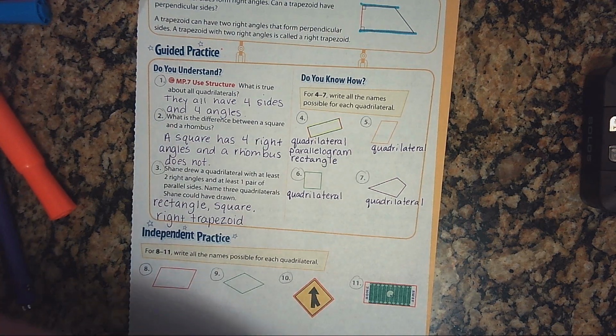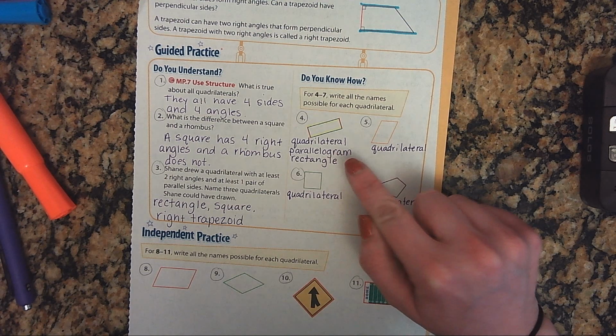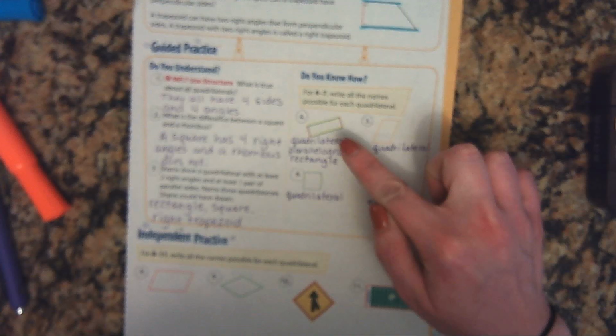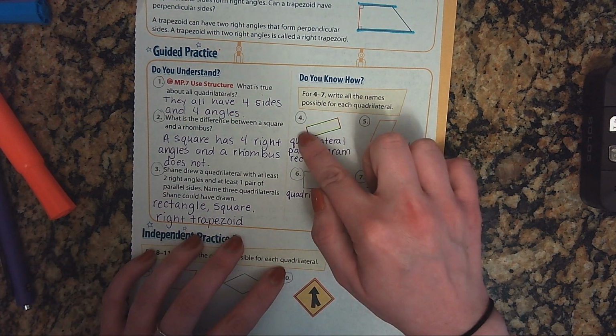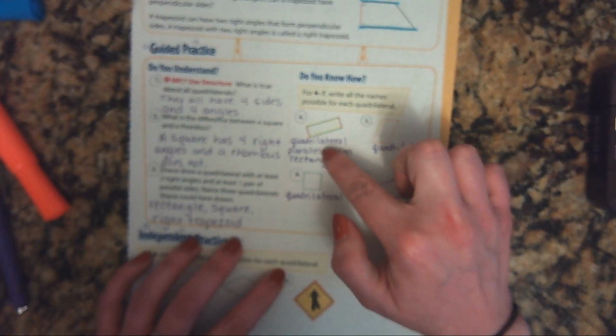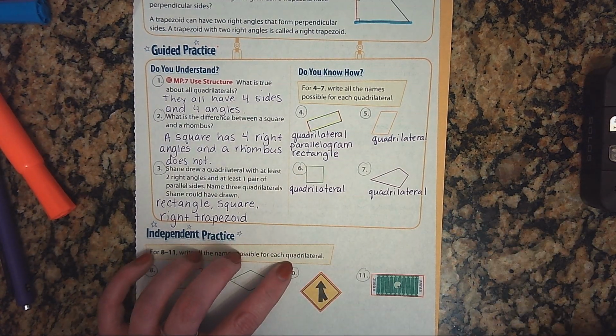First, start with the most basic and then get to the most specific, like we did here. First we said it's a quadrilateral. It has 4 sides. Then we said it's a parallelogram. It has 2 sets of sides that are parallel. And then we gave it its most specific name, which is a rectangle.